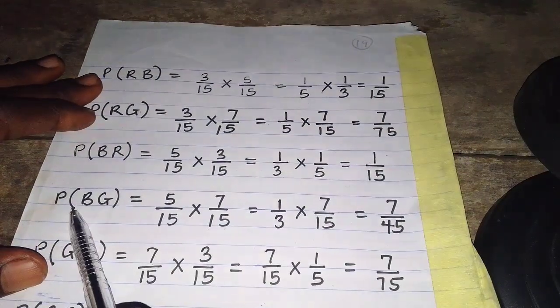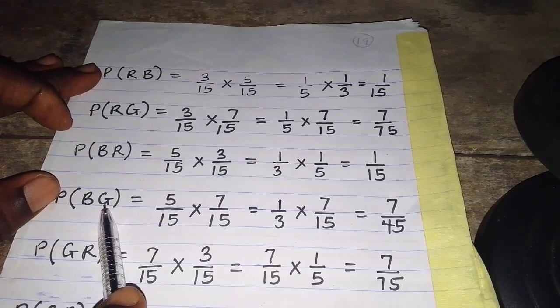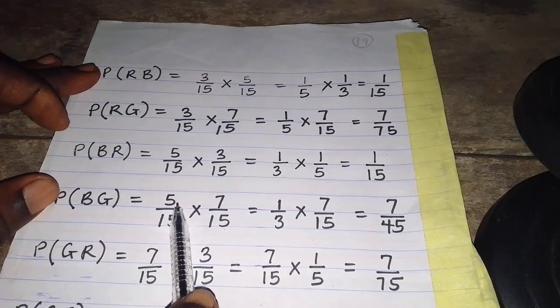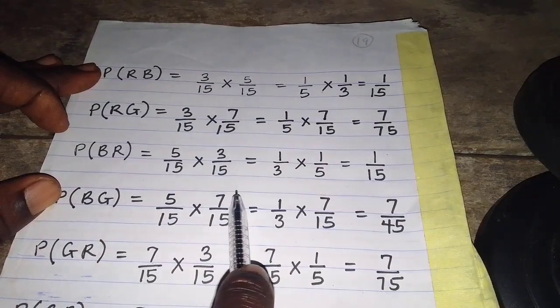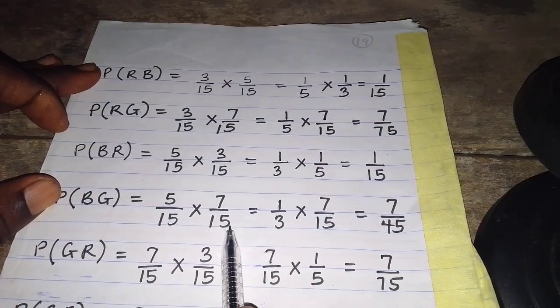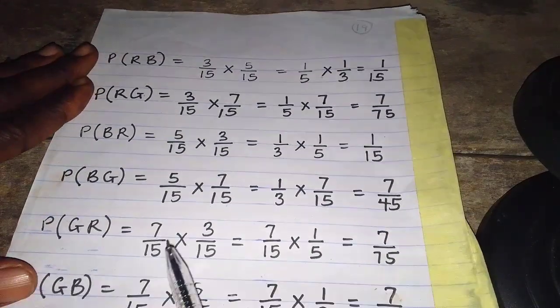Then the probability of getting the first one to be blue and the second one to be green. The probability of the first one being blue is 5/15, and the second one being green is 7/15. So when you multiply them, you get 7/45.